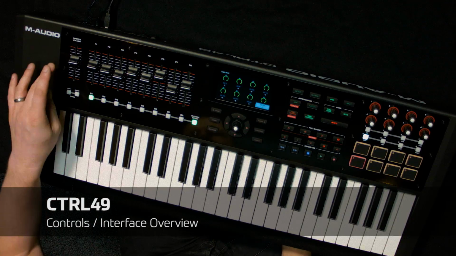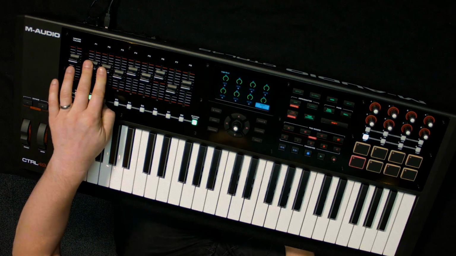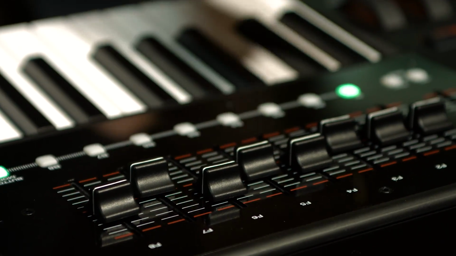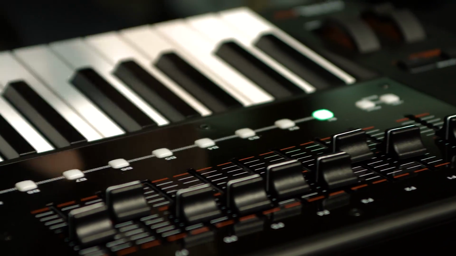So let's take a closer look at the CTRL49. On the left hand side here we have our master volume control. Then we have 8 faders here, which are all fully customizable, so you can map these in any of the popular DAWs. So when you go into MIDI mix mode, you've got full facilities here, very useful.